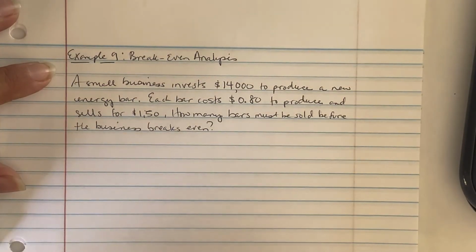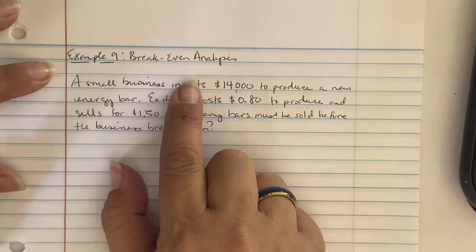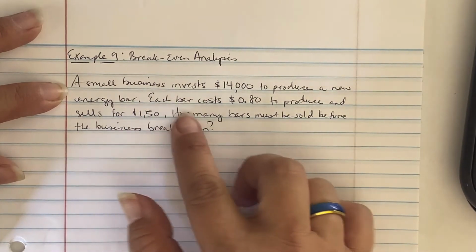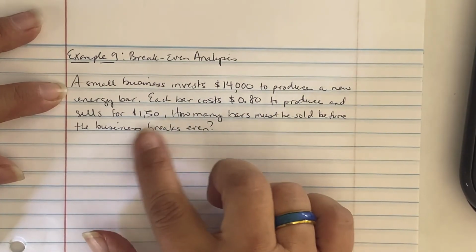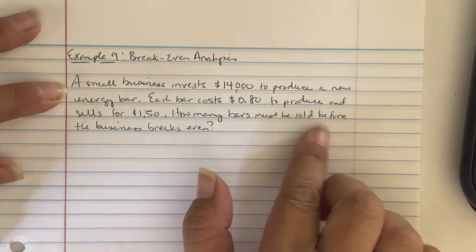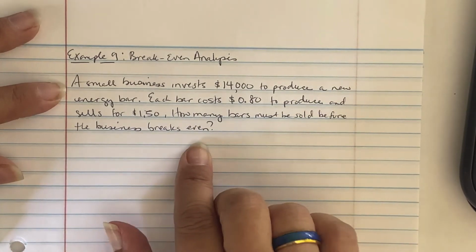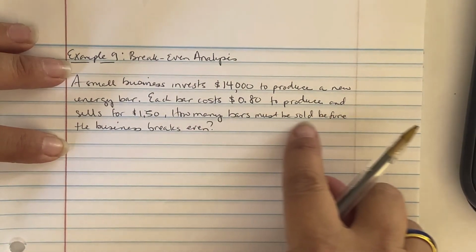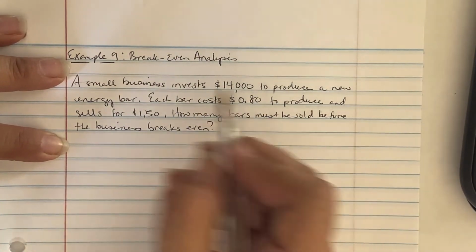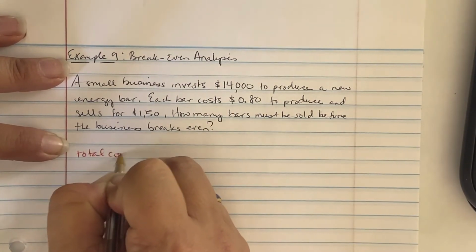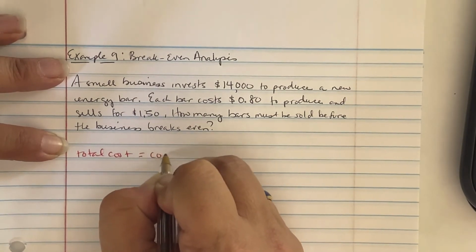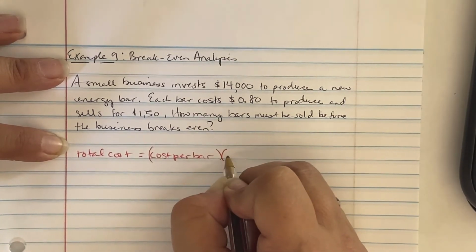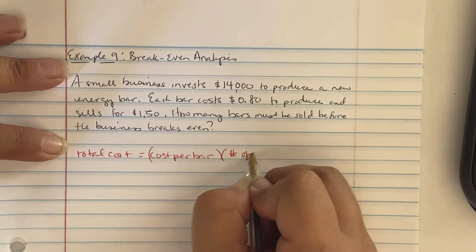On example 9, it says break-even analysis. It says a small business invests $14,000 to produce a new energy bar. Each bar costs 80 cents to produce and sells for $1.50. How many bars must be sold before the business breaks even? So for this one, we need to find a verbal model. Remember, it's saying how many bars must be sold before it breaks even. So you need to use total cost is equal to the cost per bar times the number of bars plus your initial cost.